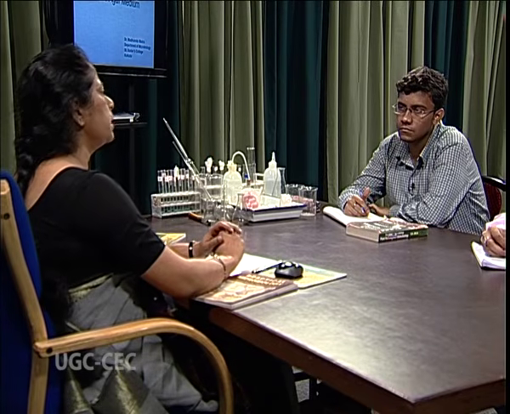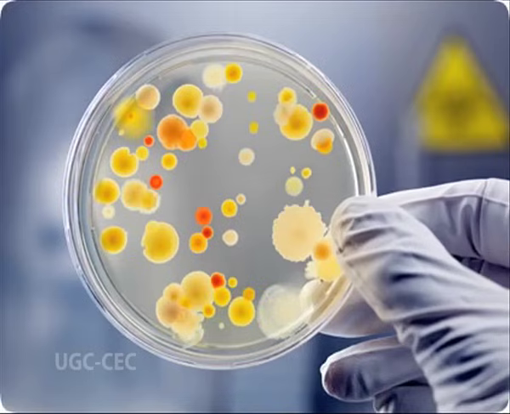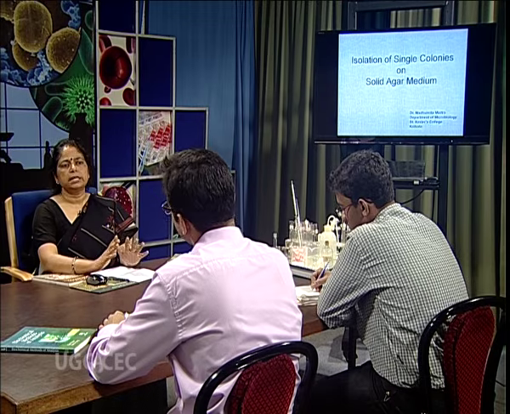Culture media, based on their consistency, is of two types. One is a liquid culture media, or it can be a solid culture media. Now, when it is a liquid culture media, we don't add any solidifying agent. But if any solidifying agent is added to a liquid culture media, then it is converted to a solid culture media.